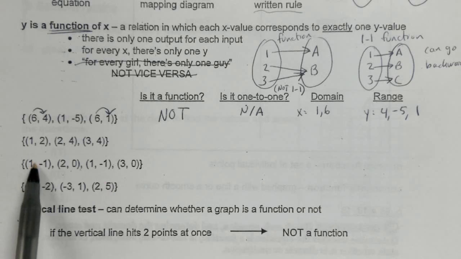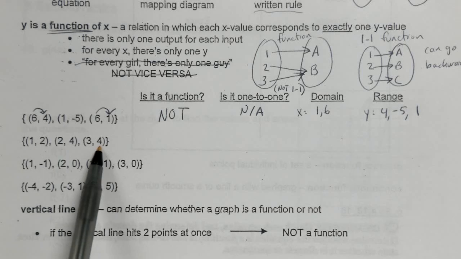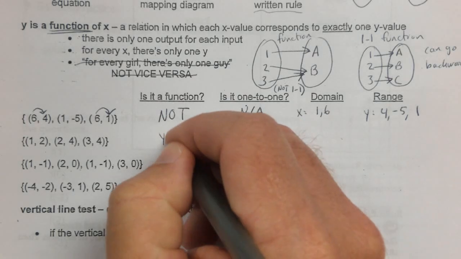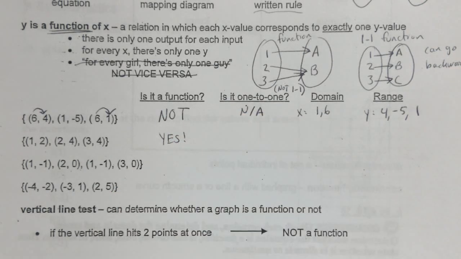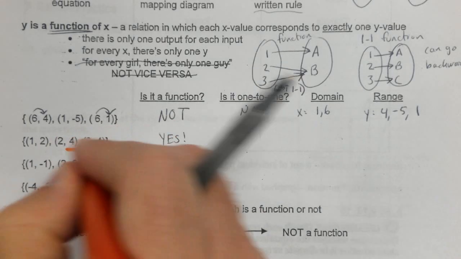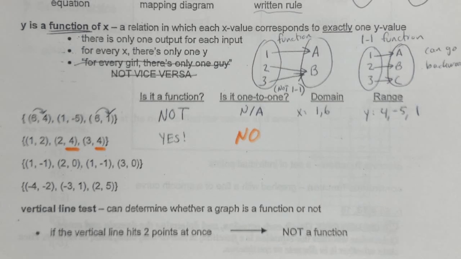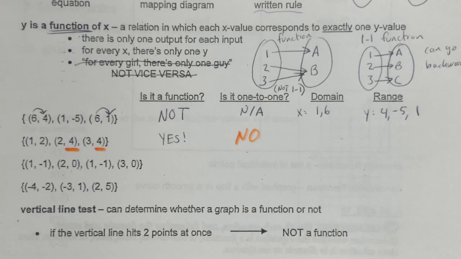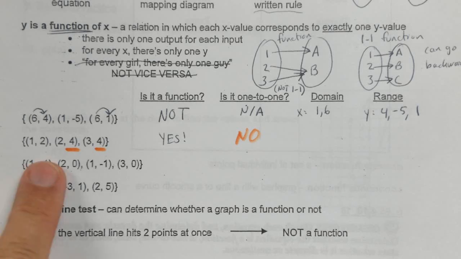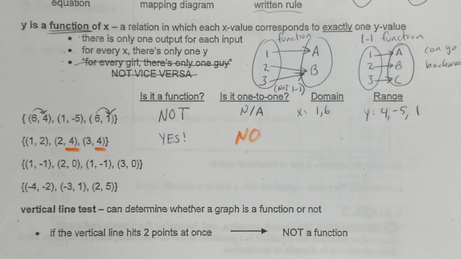Okay, how about this second option here? Is this a function? Yes, because each x only goes to one y. So yes, it's a function. Is it a one-to-one function? No. Why not? Because the 4 has two different x's. So if someone's standing next to that vending machine holding a drink of 4, you don't know if they pushed the 2 button or the 3 button. We would not be able to go backwards. It's not one-to-one.